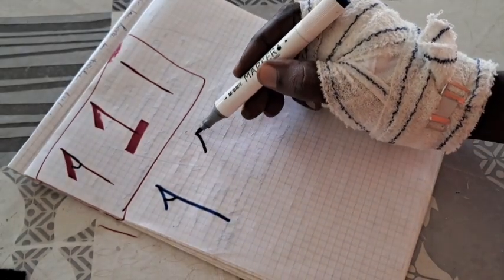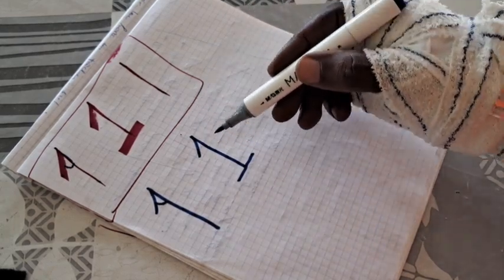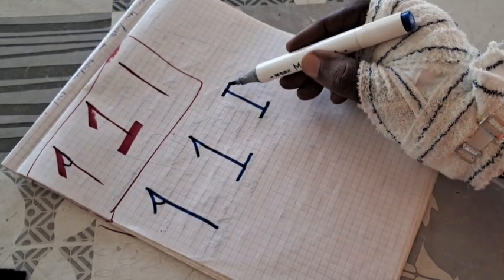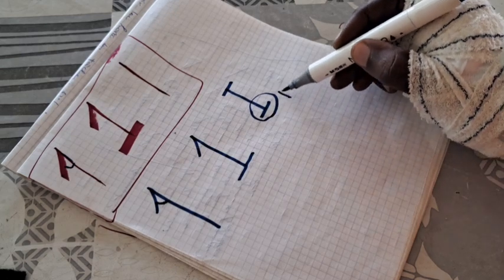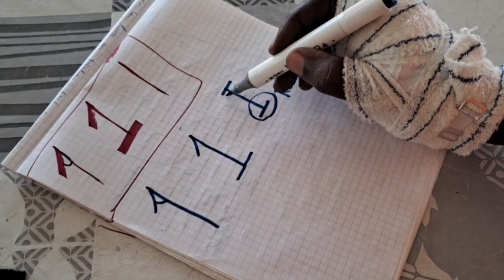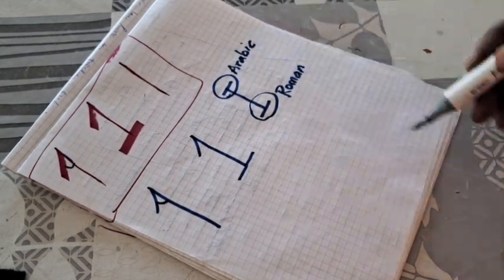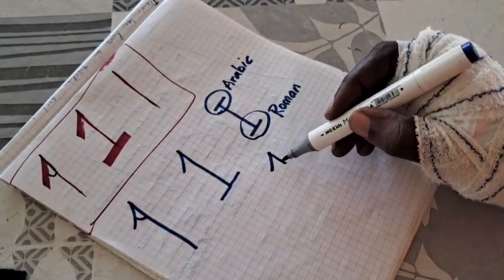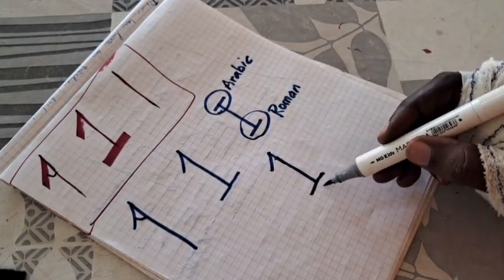Then this particular 1 is the influence of the Roman numeral that had 1 written this way. So some students take this part, which is Roman influence, and this part, which is Arabic influence. So they just mix it up. So this is the Arabic influence, the head, and then the crossing is the Roman influence.